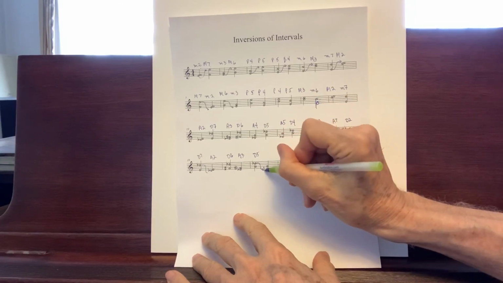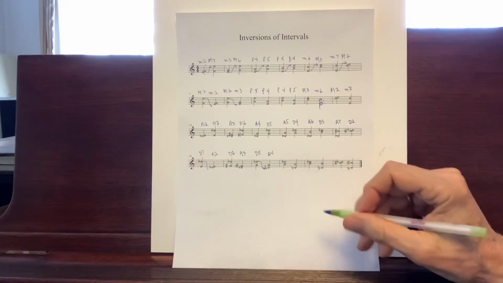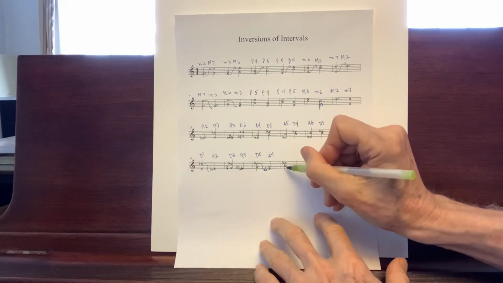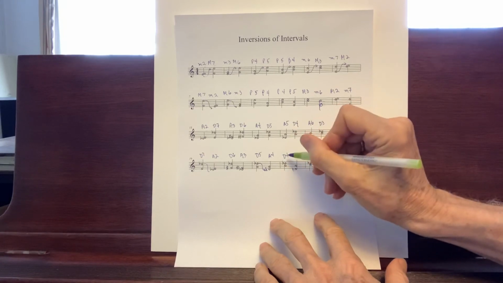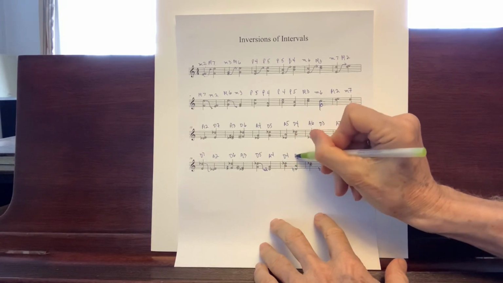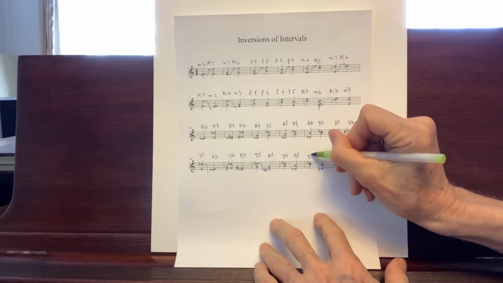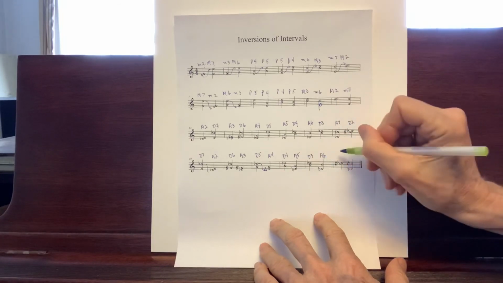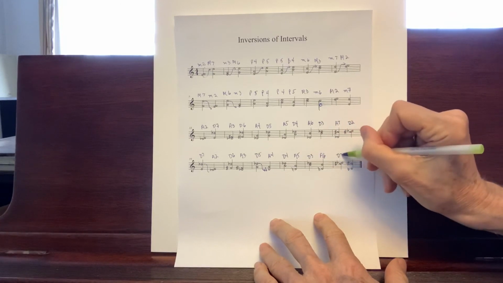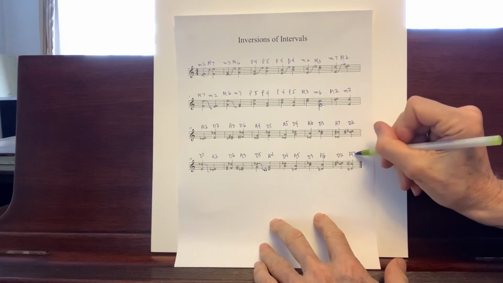So this is a D flat down here. So continuing on, I have my diminished fourth here, which inverts to an augmented fifth. I have a diminished third, inverts to an augmented sixth, and I have a diminished second, inverting to an augmented seventh.